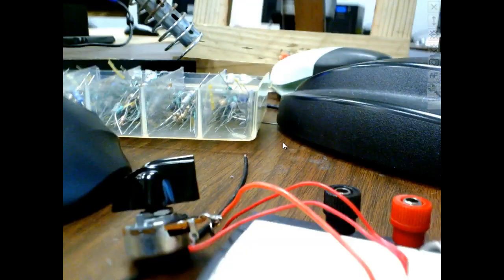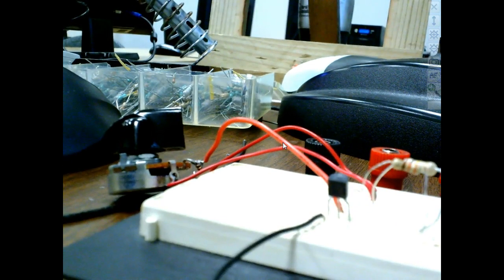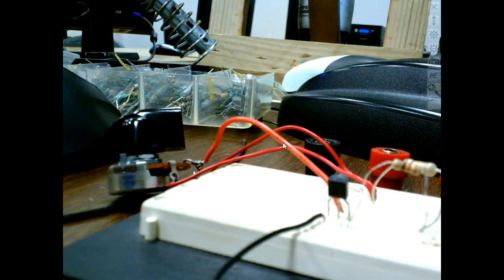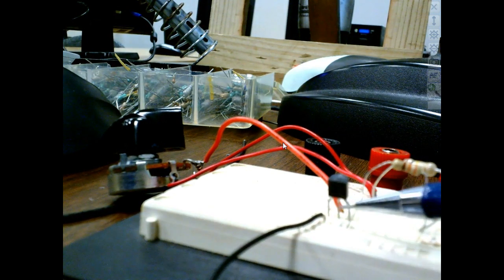If I can get it up here, you can see it's in the shape of a D. So if we look at it from the flat side, the emitter is on the left, the base is in the center, and the collector is on the right.